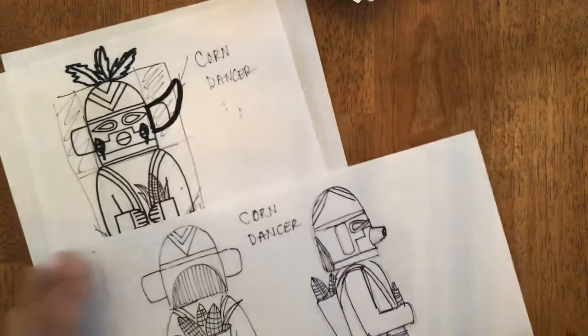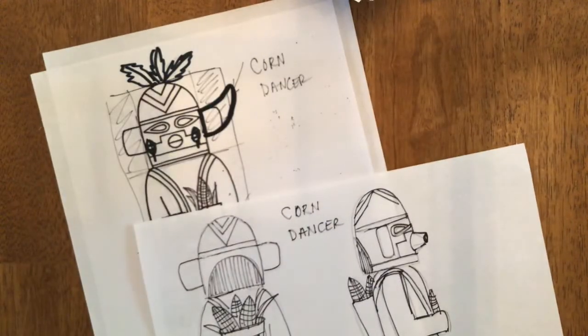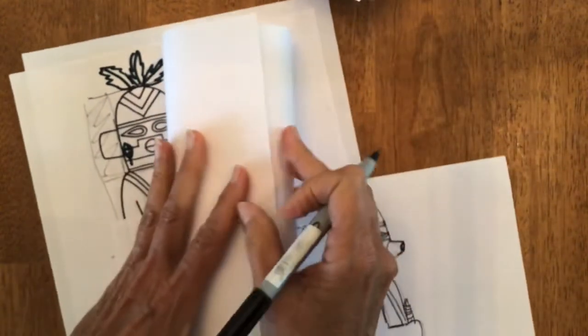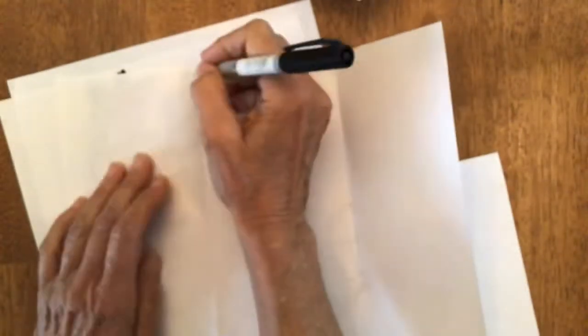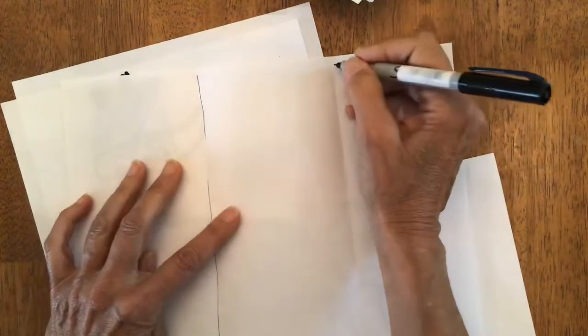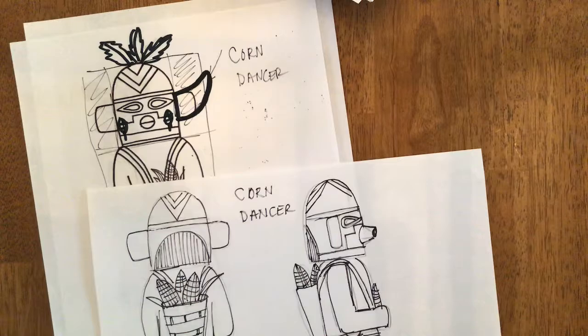Okay, so I would take my paper and divide it into thirds. If you fold it like a map or a brochure, fold it in thirds like that. So you have 3 sections. And then you can do front, back, and side of your drawings.